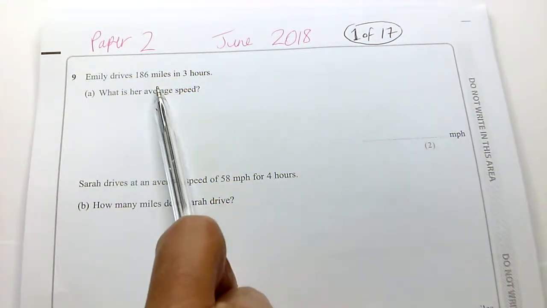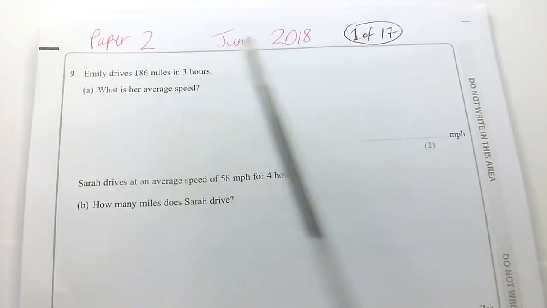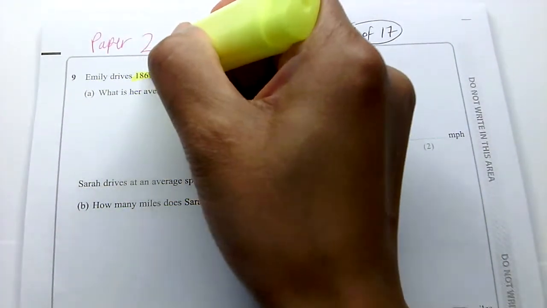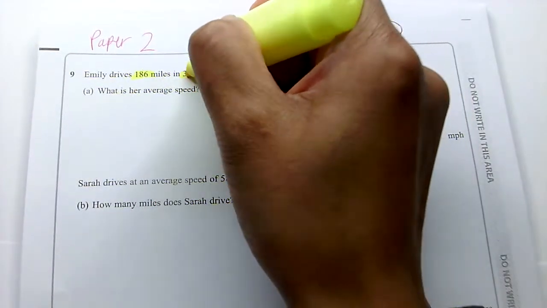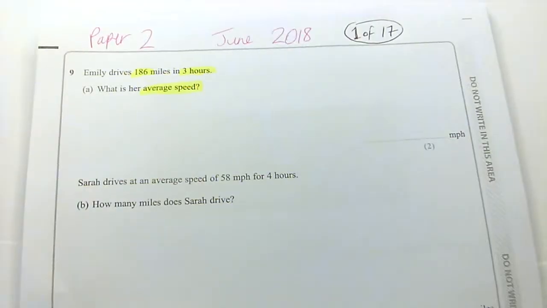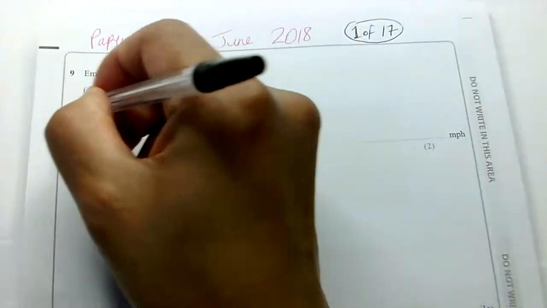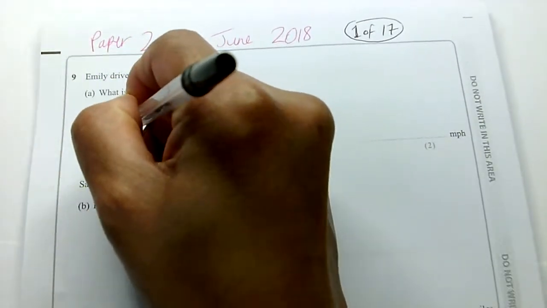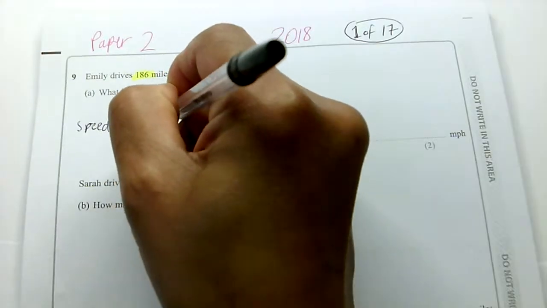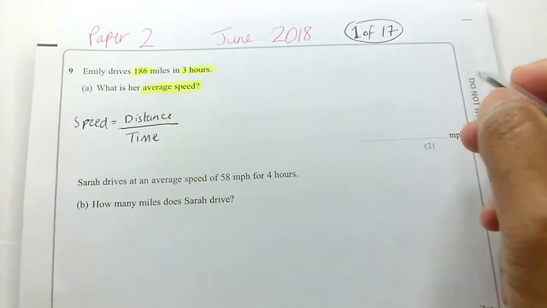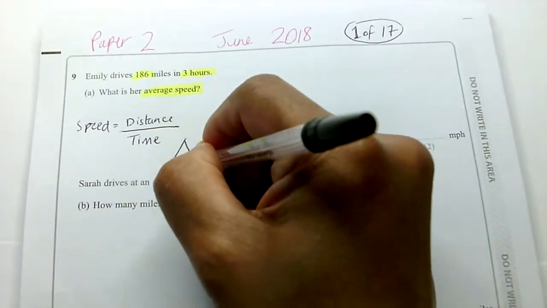Emily drives 186 miles in 3 hours. What is her average speed? The first thing we have to remember is the formula. Speed equals distance divided by time, or any other combination that you may have remembered, and then we can put this in a triangle.